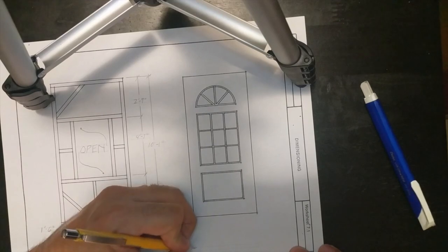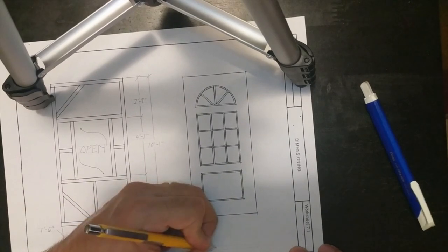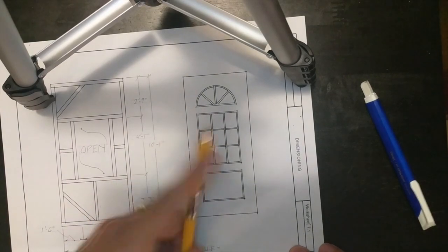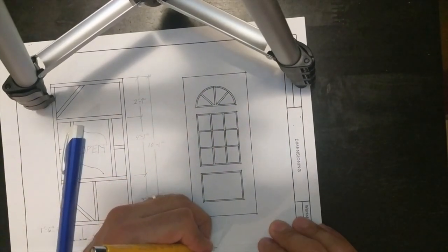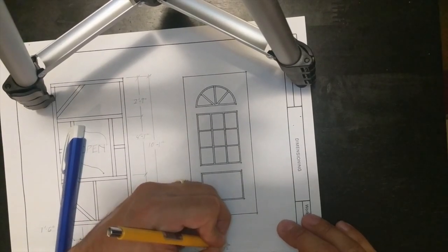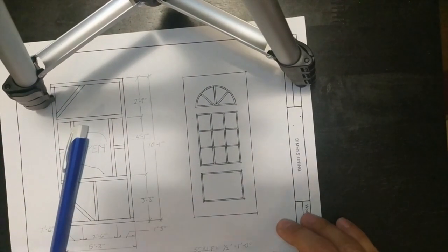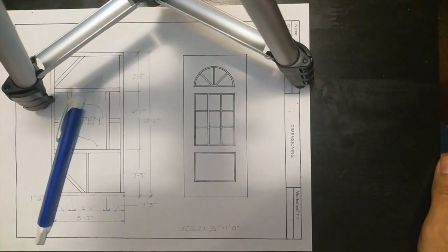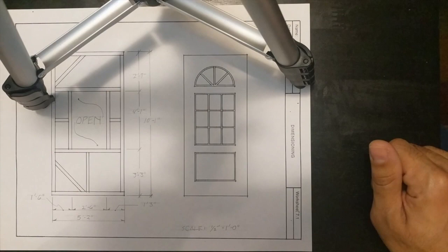Right, I'm going to say scale, actually I'll say scale colon instead. So I'll say scale colon 1/2 inch equals 1 foot 0 inches. Oh, you can't really see that, can you? Right, so scale 1/2 inch equals 1 foot 0 inches. That way anybody looking at this drawing knows, what scale am I in? Okay, I'm in 1/2 inch scale, right?